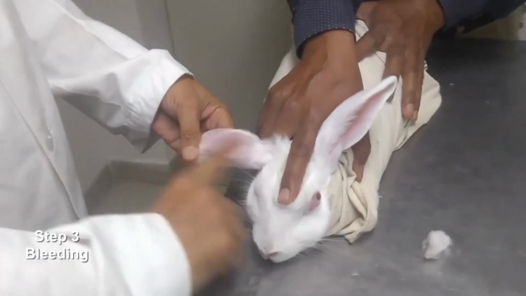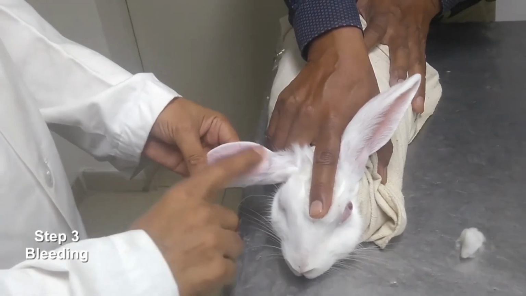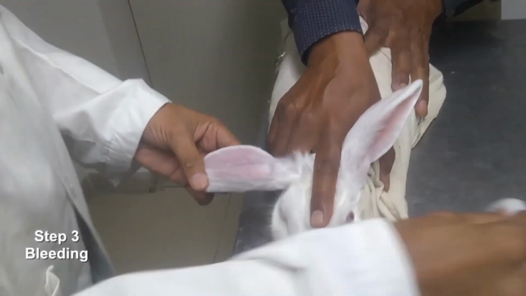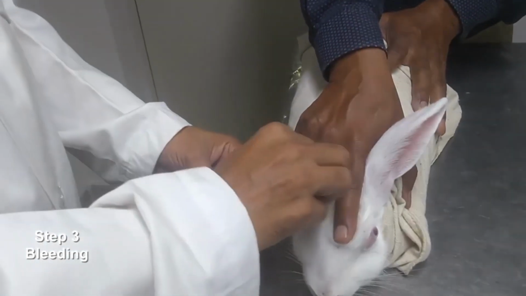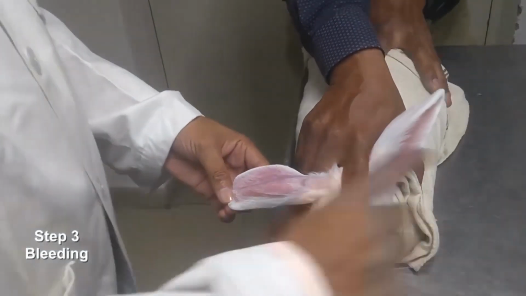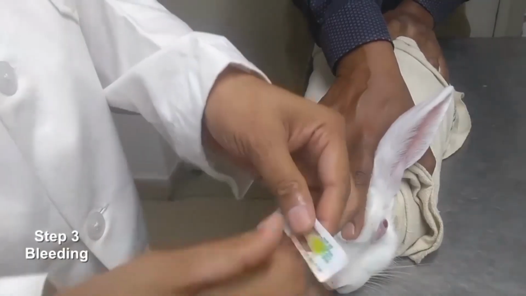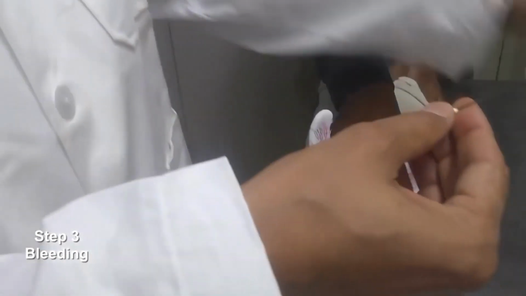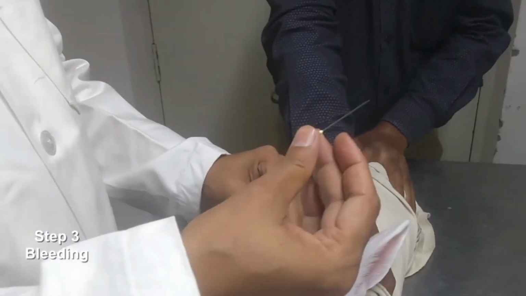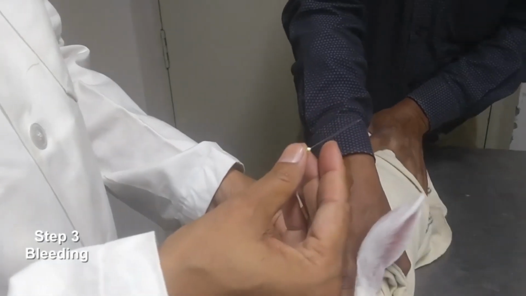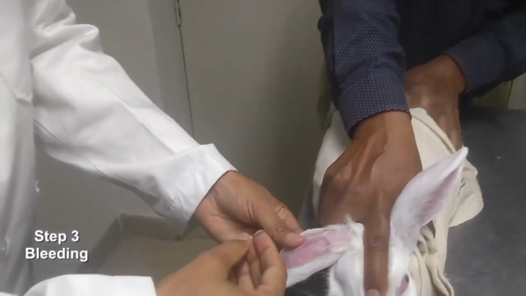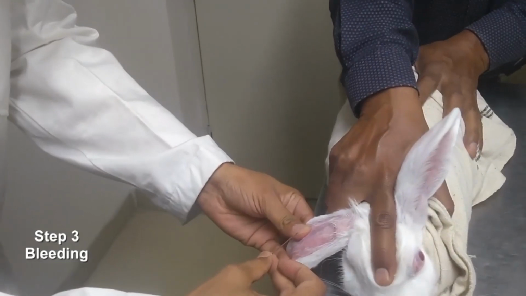When the vein is properly visible, this is the mid-ear vein from which we will bleed. We will slightly sterilize it using alcohol and, using a 20 gauge needle which is wide enough to give sufficient bleed, we will prick the vein and collect the blood.